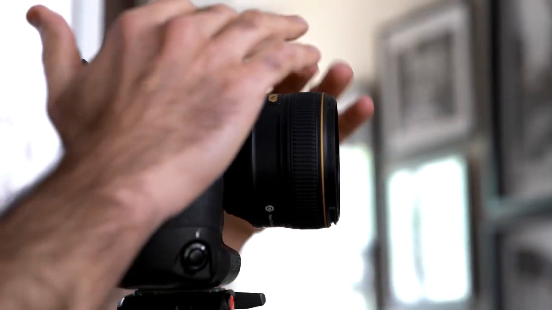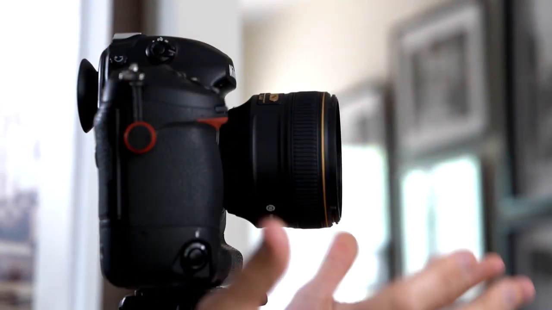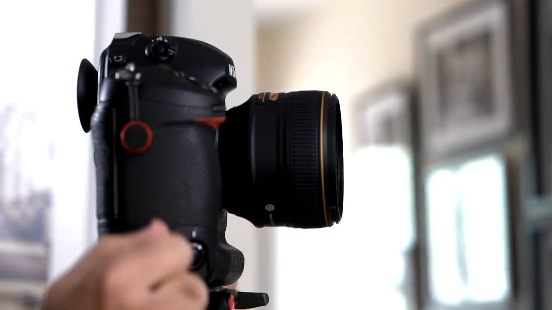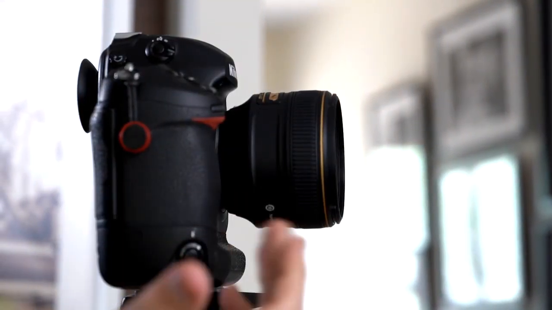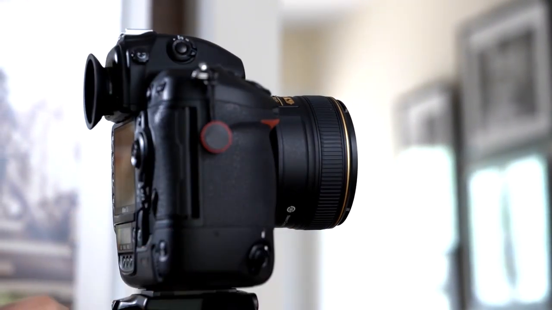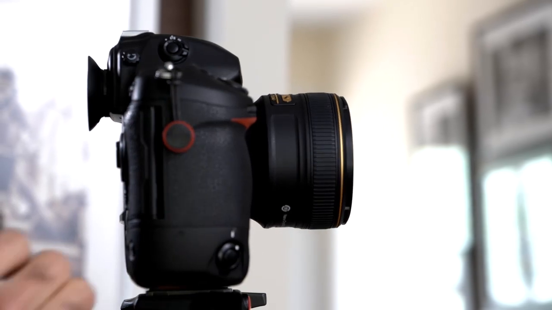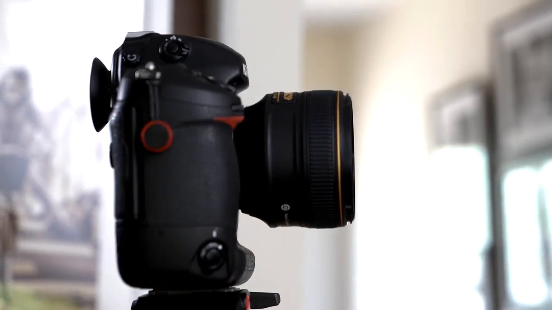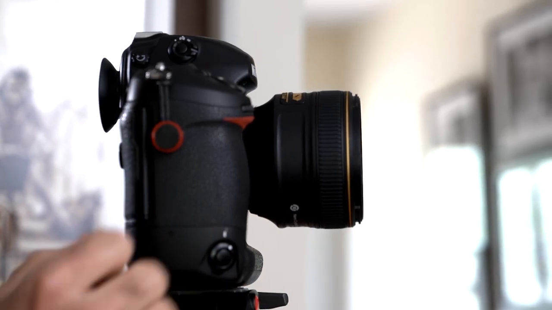That means that it measures an average exposition of the total scene, and the exposition is set with this information. But if you are in a situation where the subject is in a high contrast situation, it can lead to an overexposed or underexposed photography.